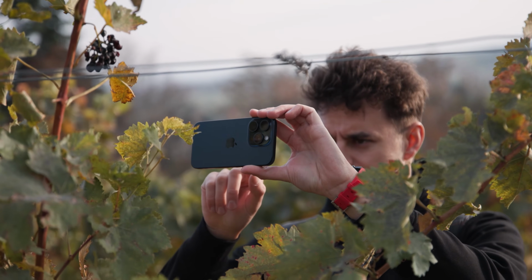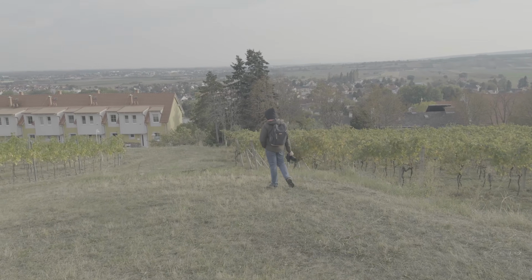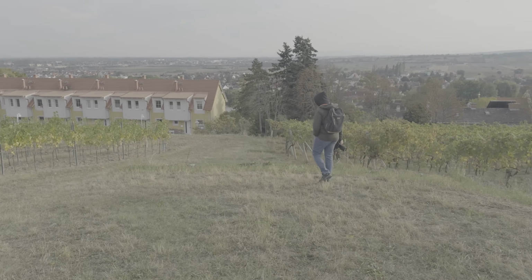So one of the new main features of the iPhone 15 Pro has been that now you can record in log directly on your smartphone. Previously, you could also get a log image, but you would have to use Filmic Pro, for example, or the Beastcam app to get this. And now it's natively built into the camera app.